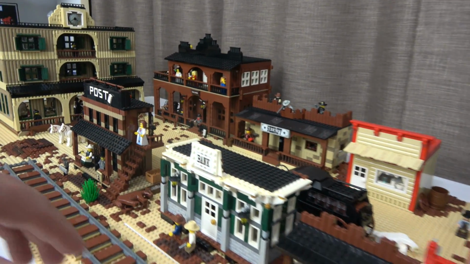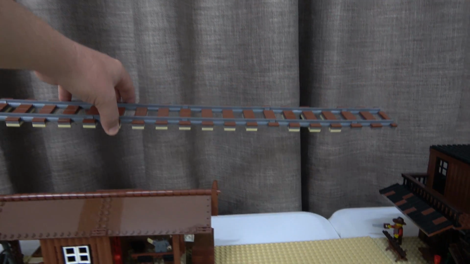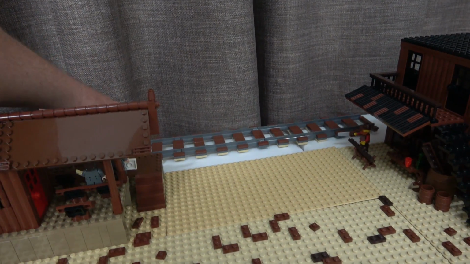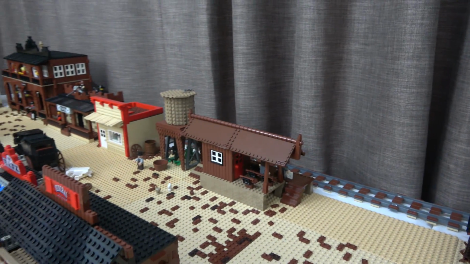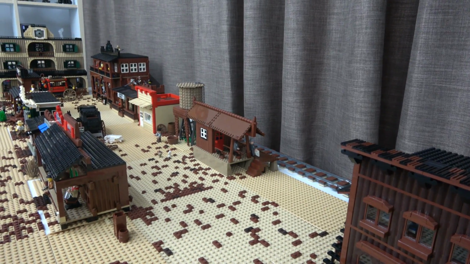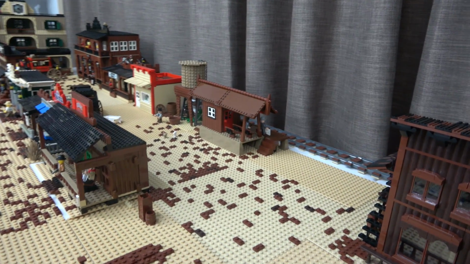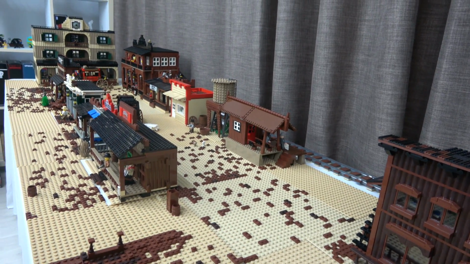Let's put this at the back and see how that looks. Yeah, well, that's probably a little bit better. I don't know, what do you guys think? Having it along the back.